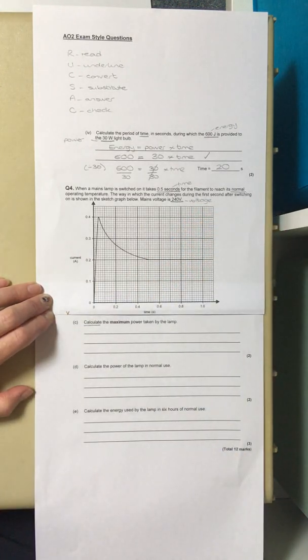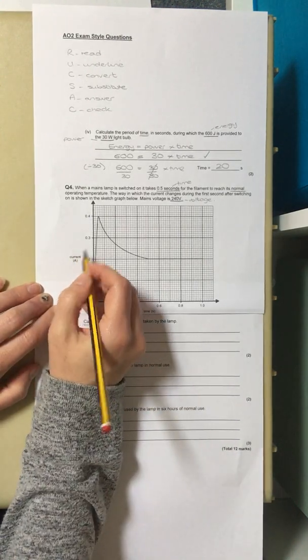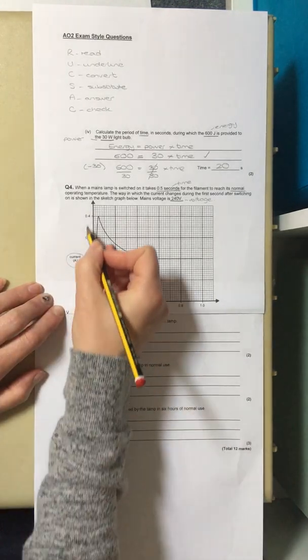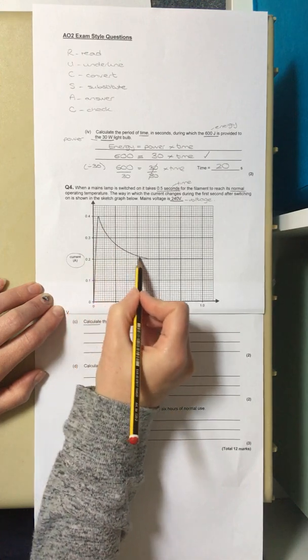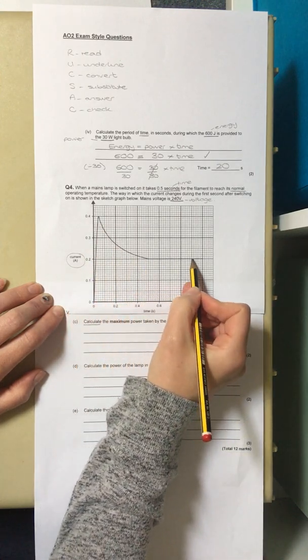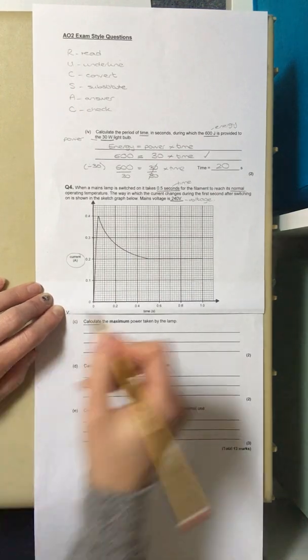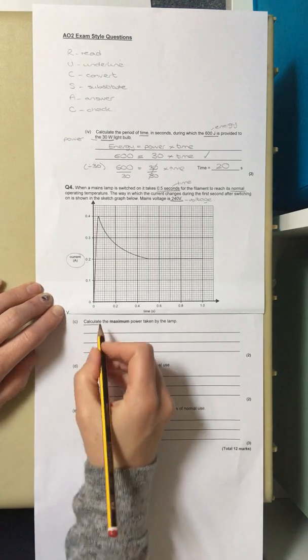Then we'll look at the graph. Let's see if there's any useful information in there. Current. So that's another factor that we've got here, which is current. And we've got a peak on the graph at 0.4 amps. And then it goes to standard conditions. Let's assume this is our normal operating temperature, the thing we underlined in the question, at 0.2 amps. So let's go to the question.